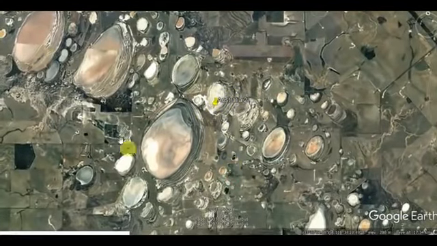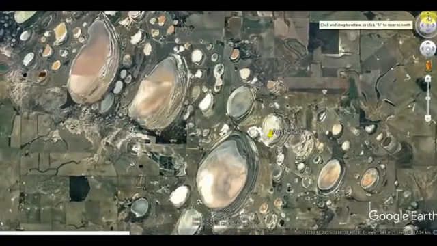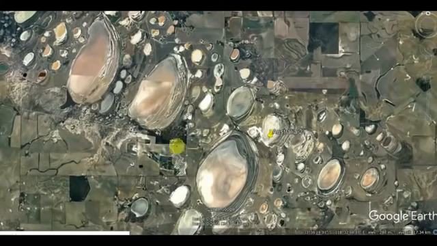So here we are in southwestern Australia, and again, straight up is north. So all of these depressions, and most of these aren't filled with water, but there's a few that are considered lakes. Most of these are pointing northeast.